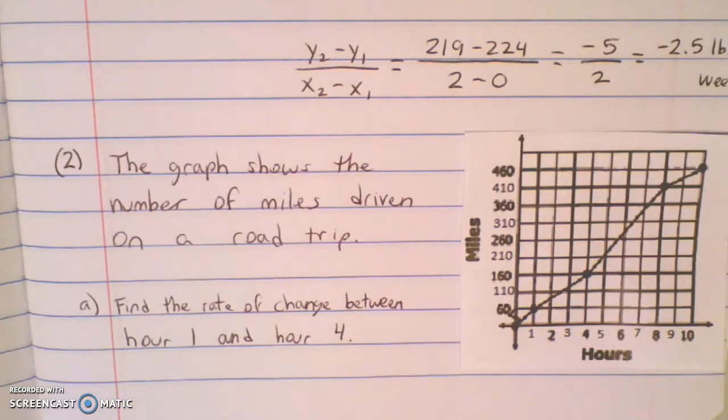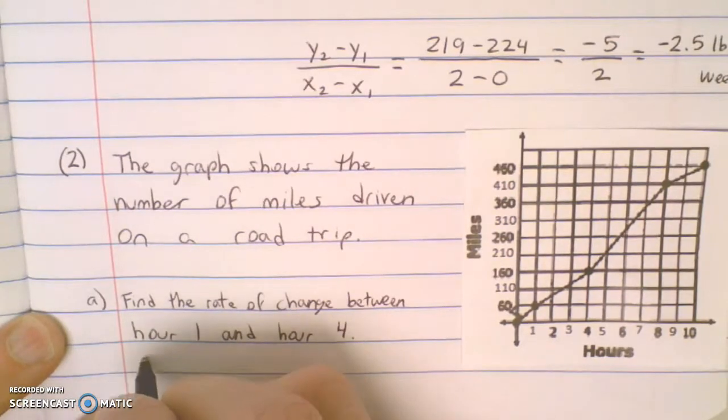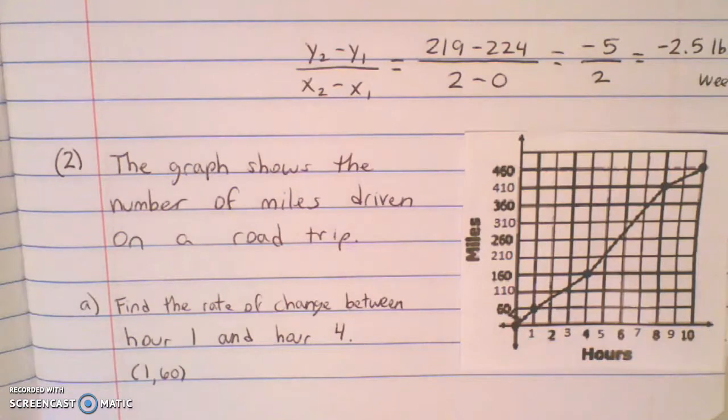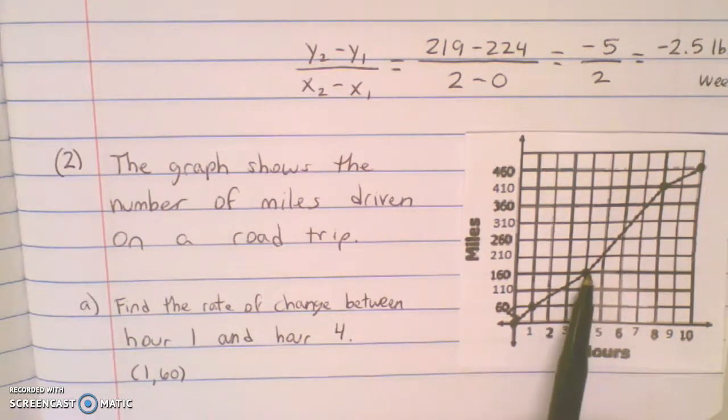So you want to do the same thing as before, where you list the coordinates. So at hour 1, the number of miles driven was 60. So it's going to be 1, 60. And at hour 4, the number of miles driven was 160.